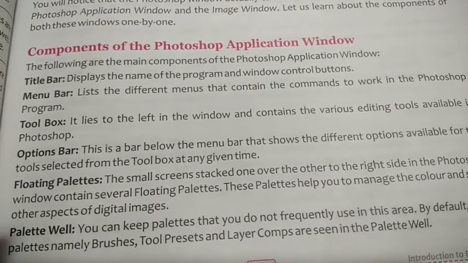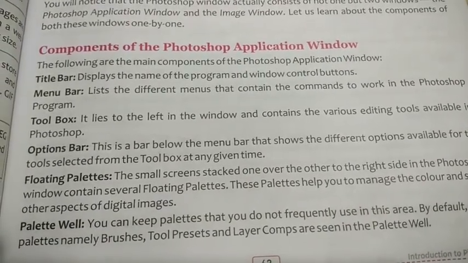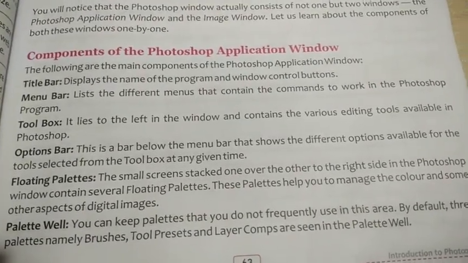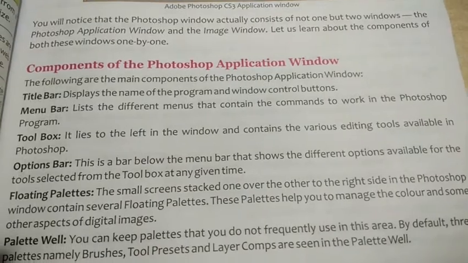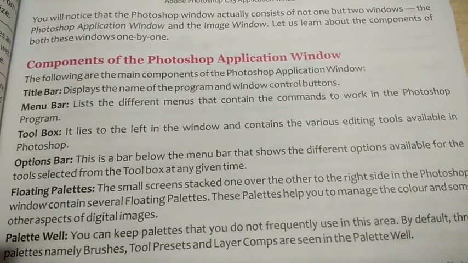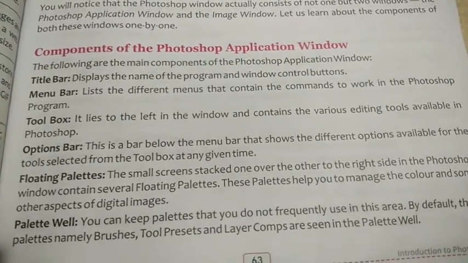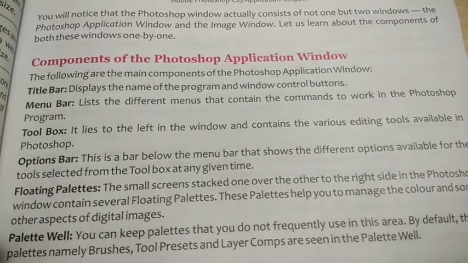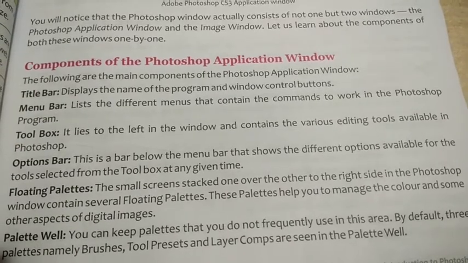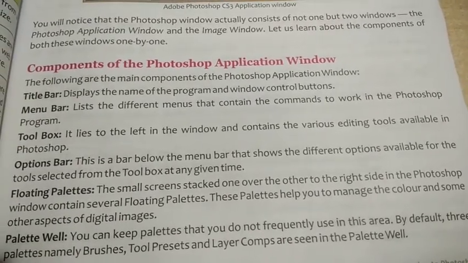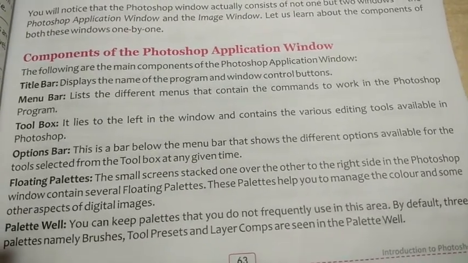The option bar is a bar below the menu bar that shows the different options available for the tool selected from the toolbox at any given time. Floating palettes are the small screens stacked one over the other on the right side. The Photoshop window contains several floating palettes. These palettes help you to manage the color and some other aspects of digital images. Then next, the palette well, where you can keep palettes that you do not frequently use. By default, three palettes, namely brushes, tool presets and layer comps, are seen in the palette well. So all these are the components of the Photoshop application window.